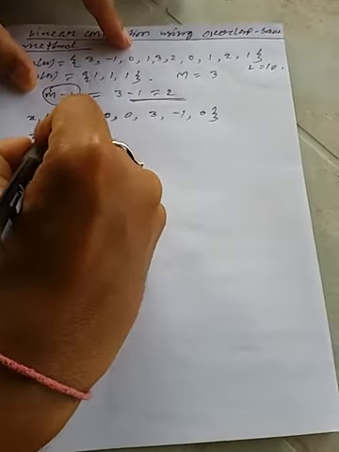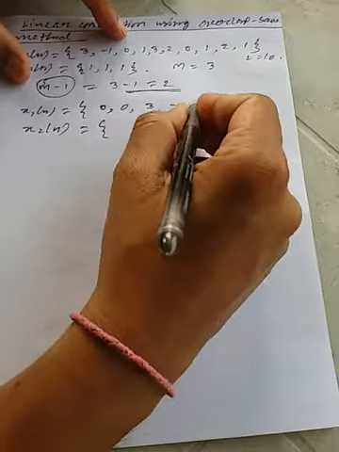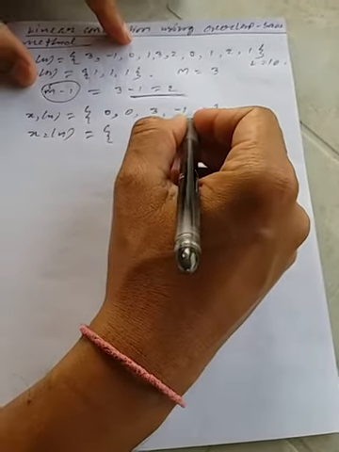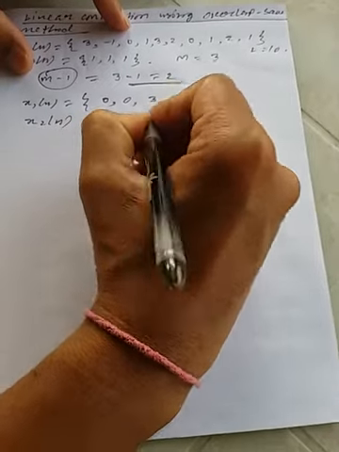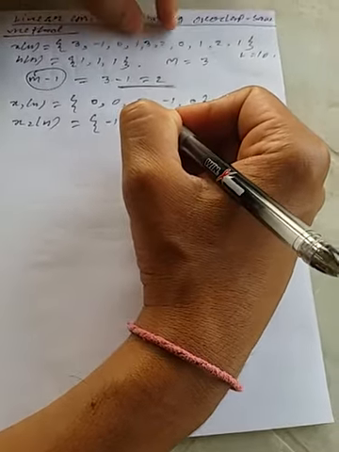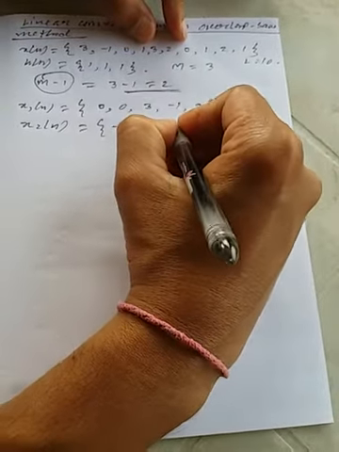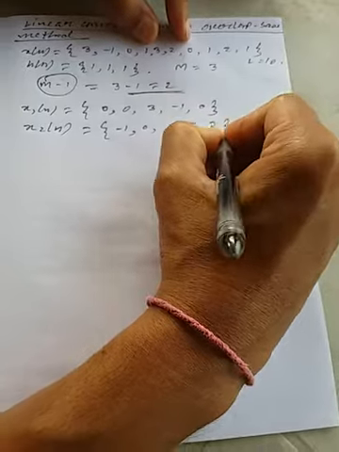In x2[n], the last two elements from x1 have to be taken, so -1 0, and after that 3 new elements will be added, so 1 3 and 2.